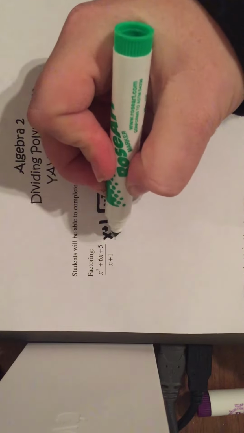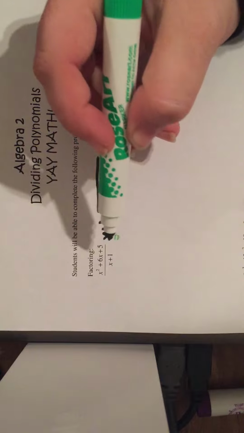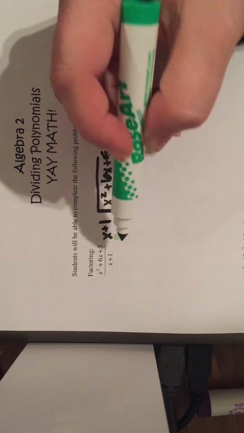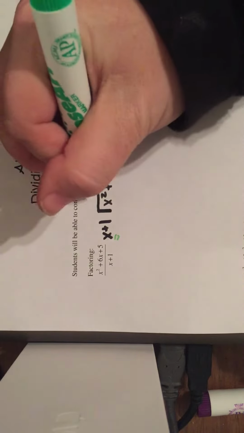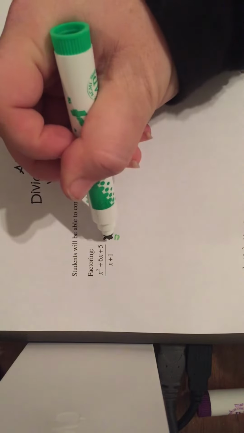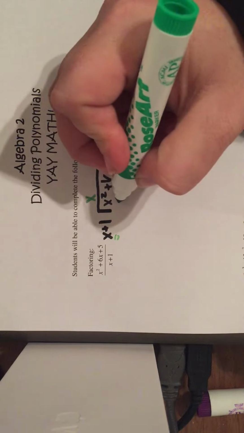So the first thing we do is look at our very first term. So we've got an x. And I say, how many x's go into x squared? Okay, x times what gets me x squared? And y'all all know that answer is x, because x times x is x squared.